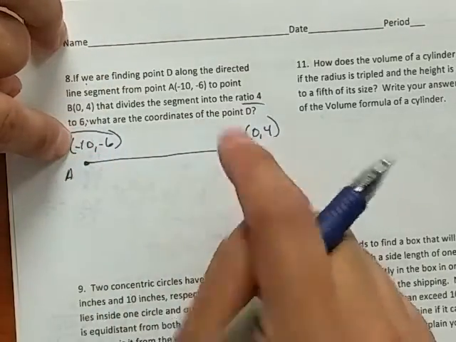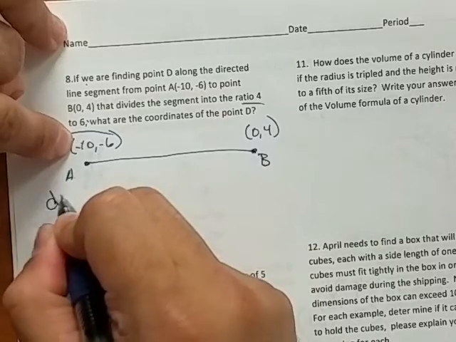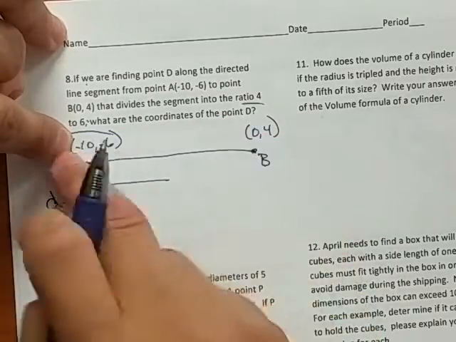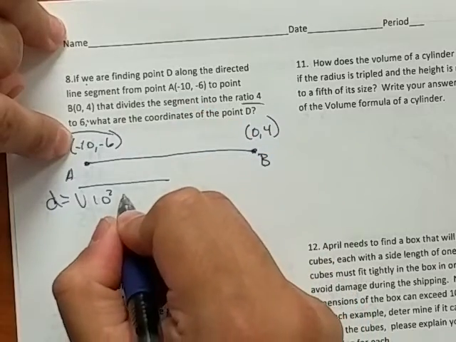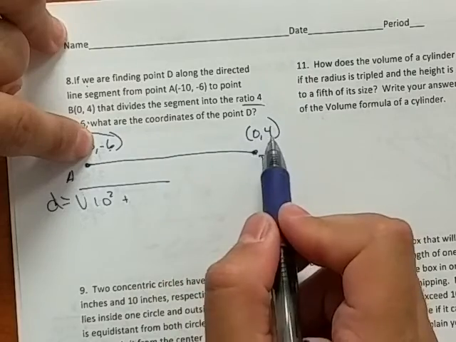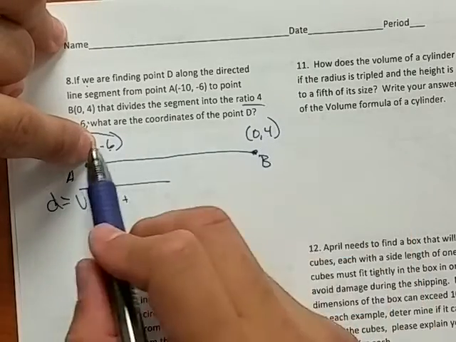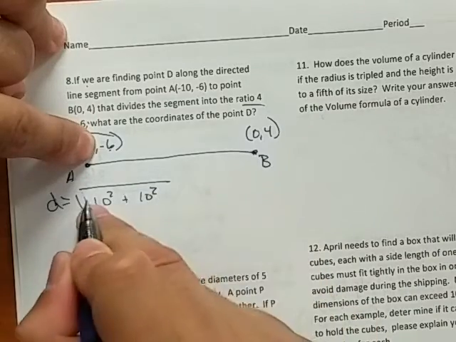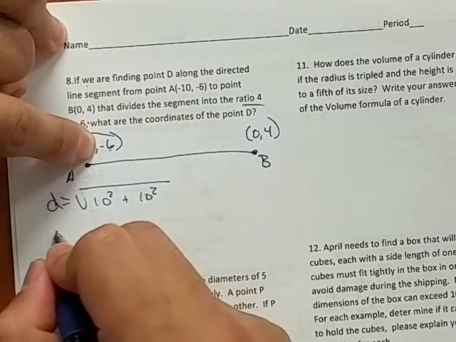So from -10 to 0, there's 10 apart there, and plus from -6 to 4 is also going to be 10, because we're just counting how far they're apart. So we get 100, 200, square root of 200.